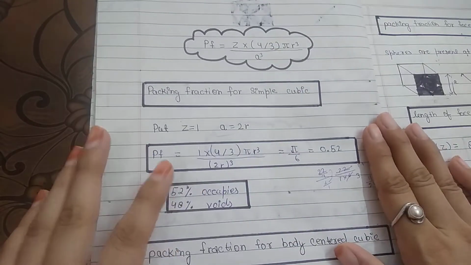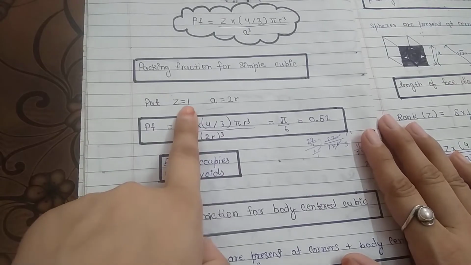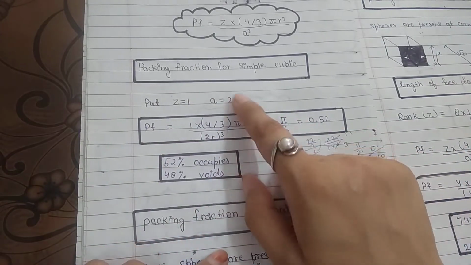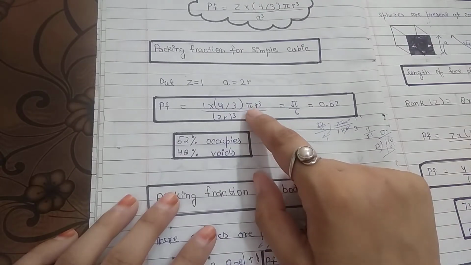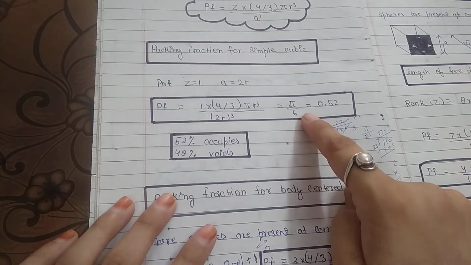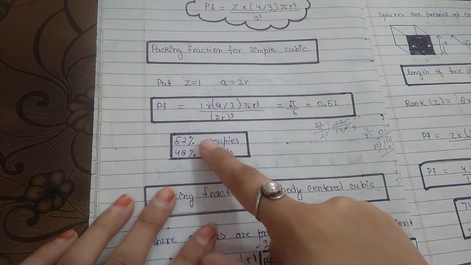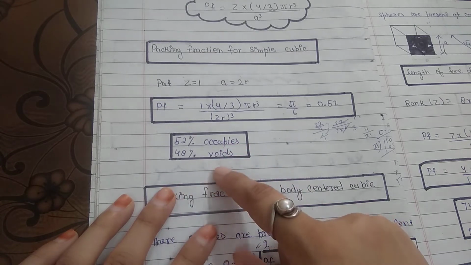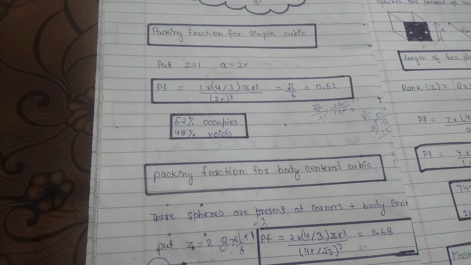So this is the packing fraction for simple cubic. We put z is equal to 1 and a is equal to 2r. 4 upon 3 pi r cube upon 2r cube. It becomes pi upon 6, which is 0.52. That means 52% is occupied and 48% is void inside the cube.